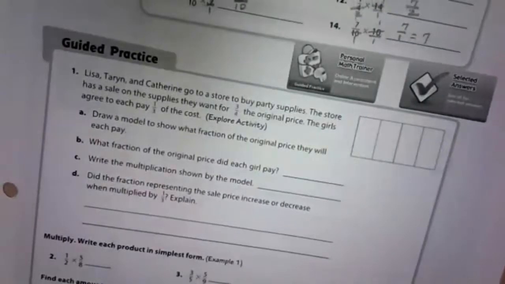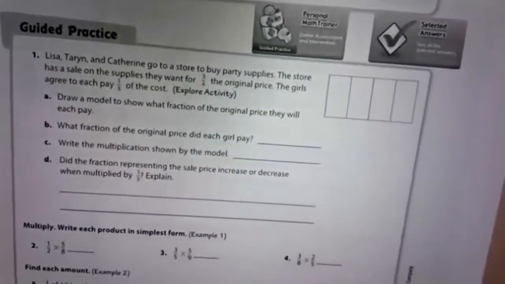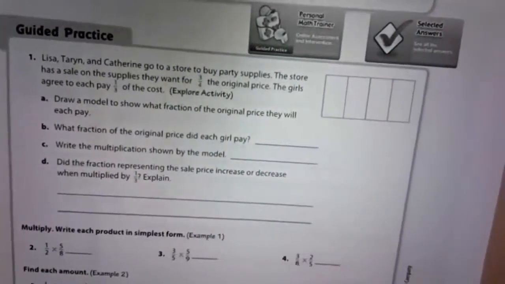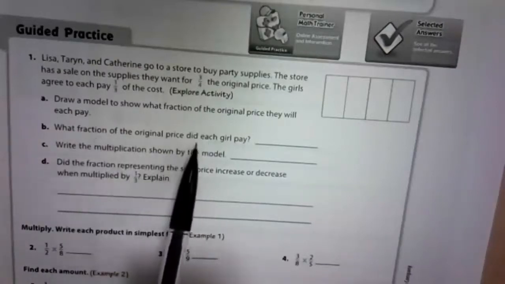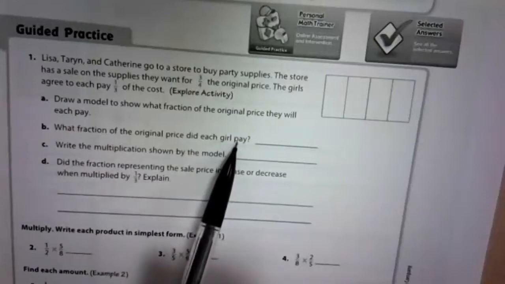All right, let's look at the guided practice. It says, Lisa, Taryn, and Catherine go to a store to buy party supplies. The store has a sale on the supplies they want for 3/4 of the original price. The girls agree to each pay 1/3 of the cost. I want you to draw a model. Not going to worry about that. What fraction of the original price did each girl pay?